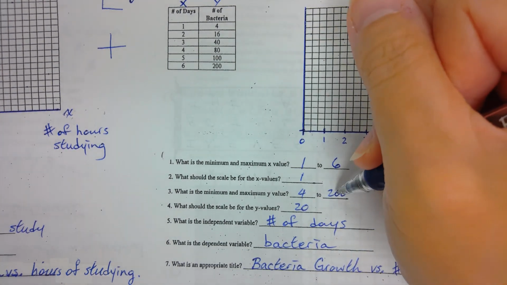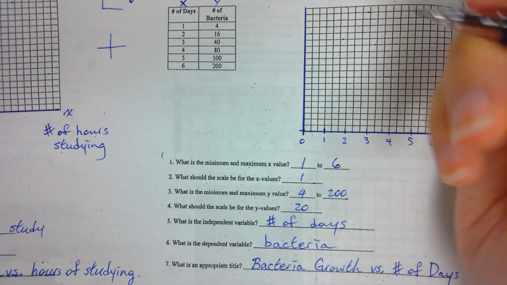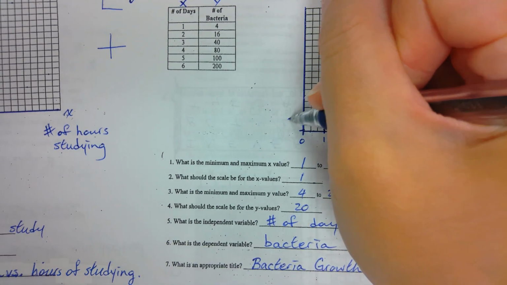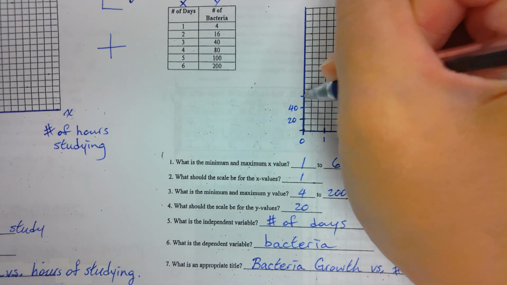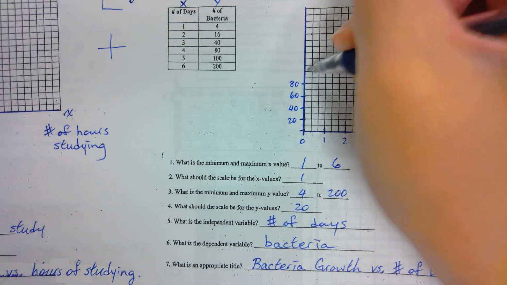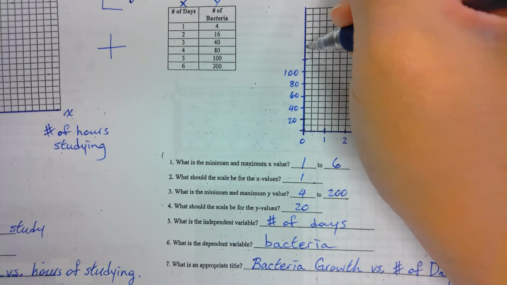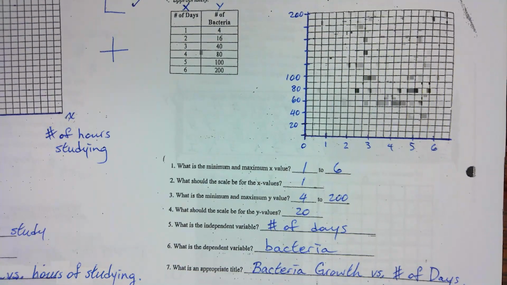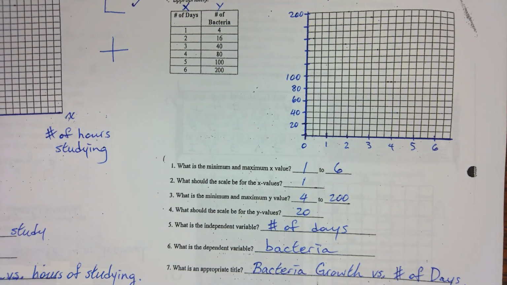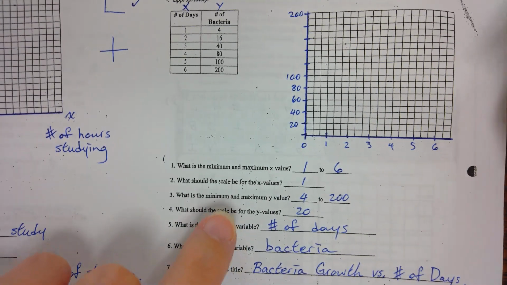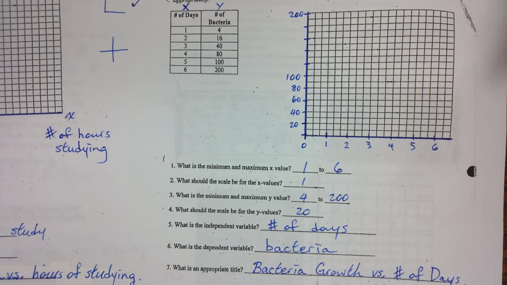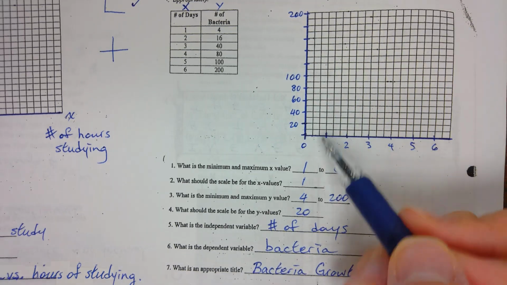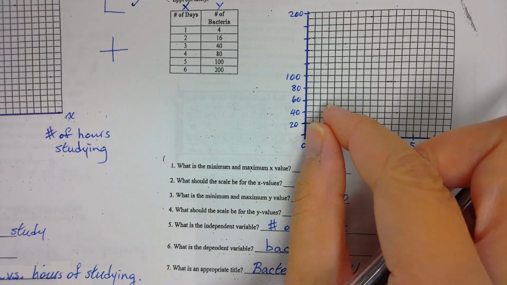We want to go from 4 to 200, so we said we're gonna do 20s. So I think we have enough to do 20, 40, 60, 80, 100, 120, 140, 160, 180, 200. So we're going every 2 with the 20. Okay. So now that you have a nice scale, notice how I'm using up the whole graph. If I just counted squares, my graph will be this tiny, and you'll lose marks.